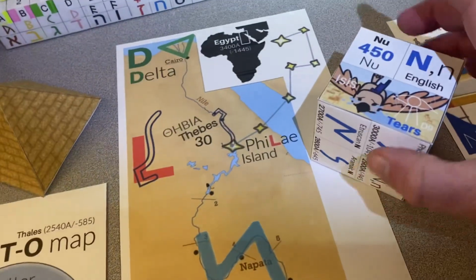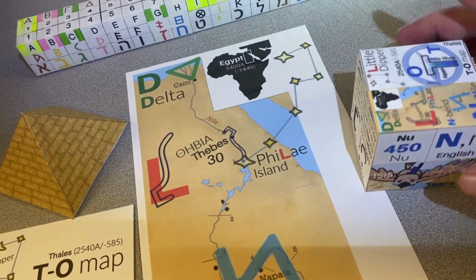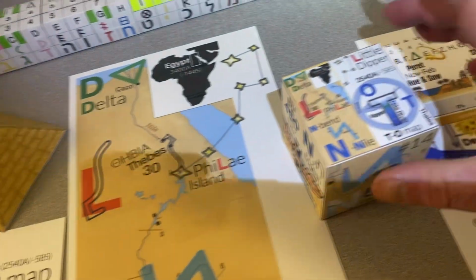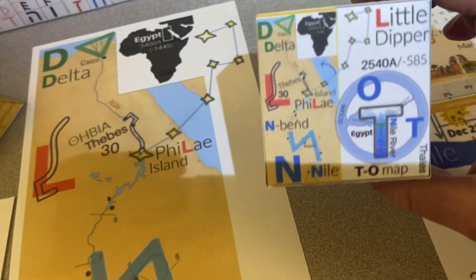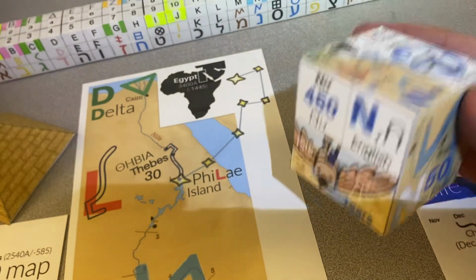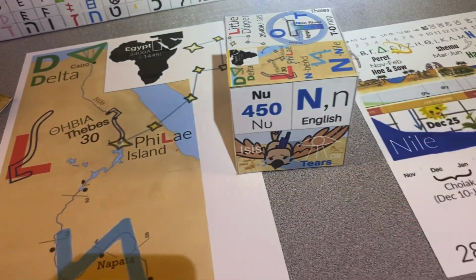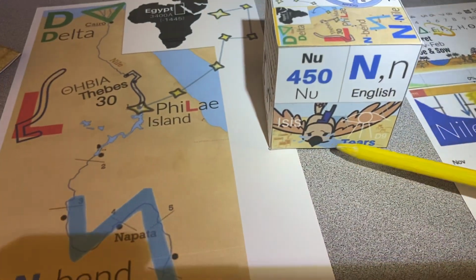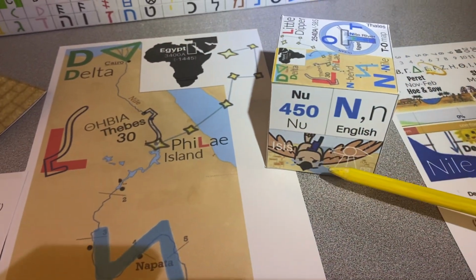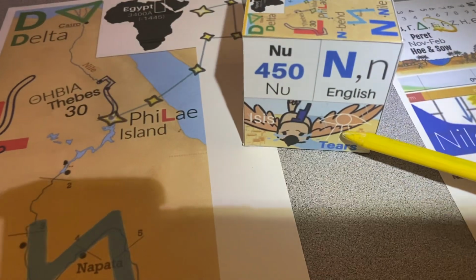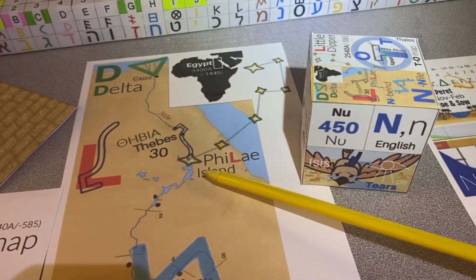And lastly, if we go to our letter N block, we see what we just explained here. And the Egyptians believed that the flood was either caused by Isis turning into a kite or a falcon and crying. Those are her tears, which caused the Nile to flood.